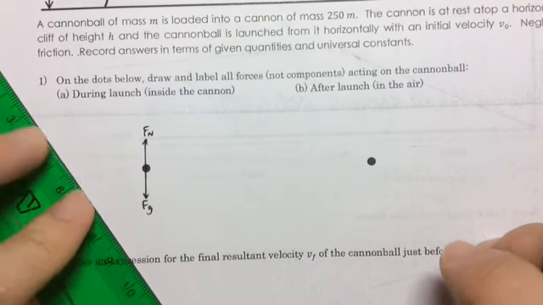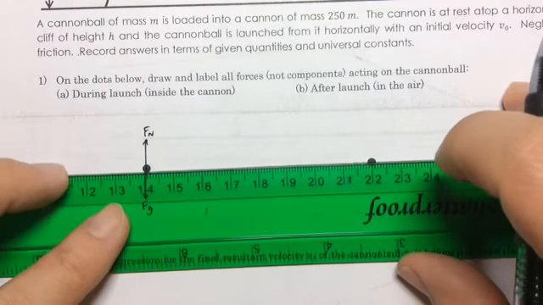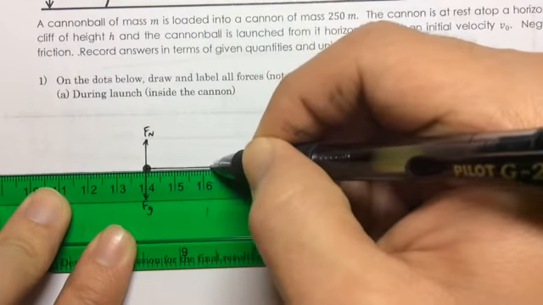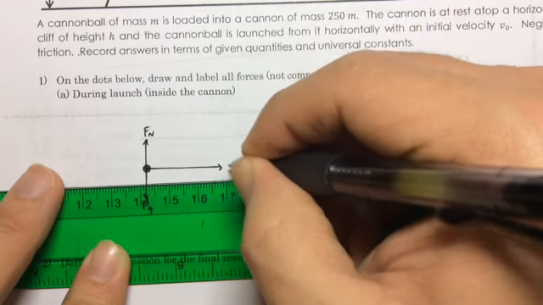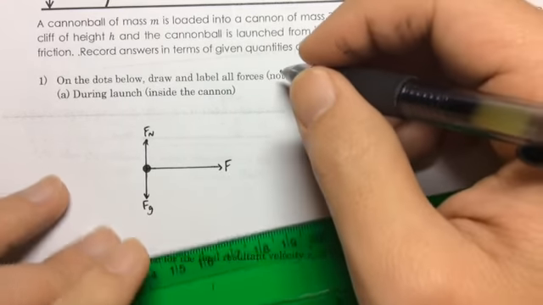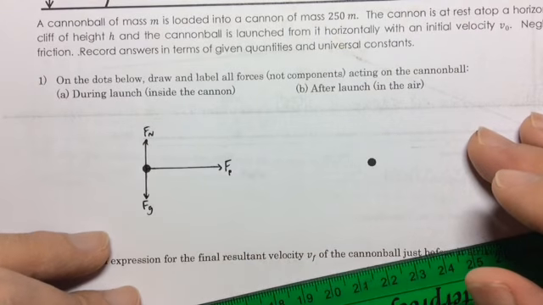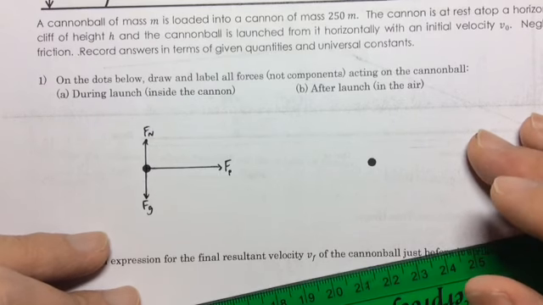And as it's fired during launch, you can probably bet that there are high pressure gases behind it, pushing it forward with some very large force, and we'll call it Fp, just for the force of the push, or, to be ironic, the force that is giving it this momentum, this impulse.